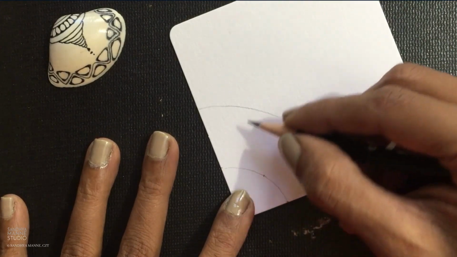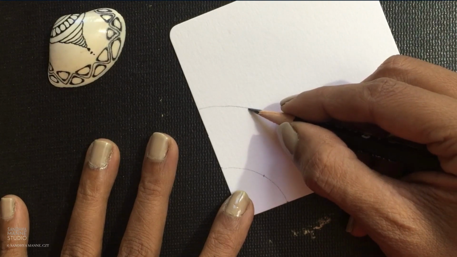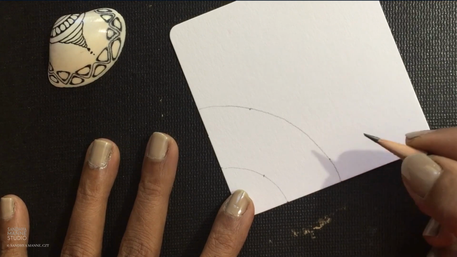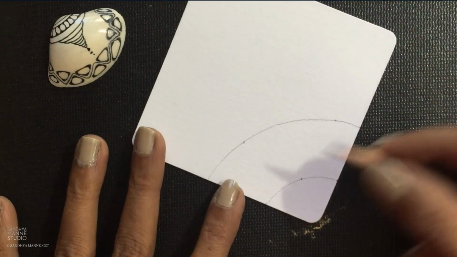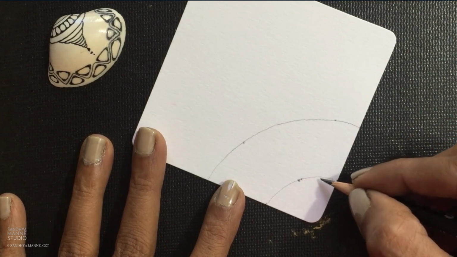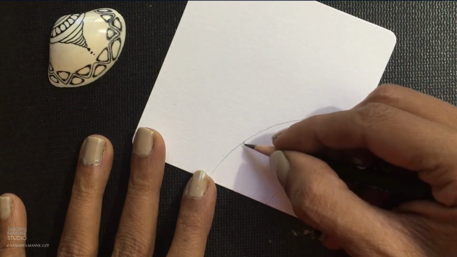So what I'm going to do is mark a center between these two. I'm just eyeballing a center here and a center here. It doesn't look like center, so let's try this again. So that is my center and this would be my center here, and this looks good.